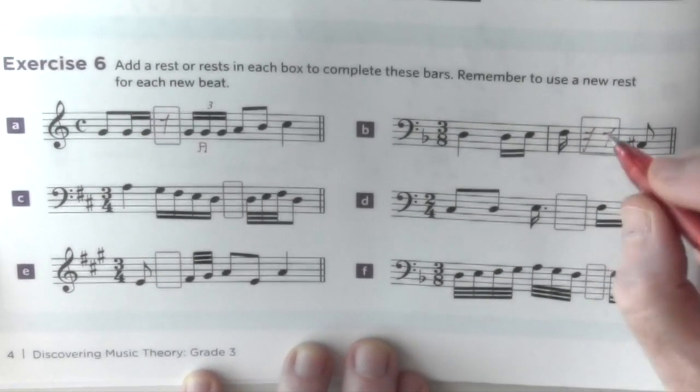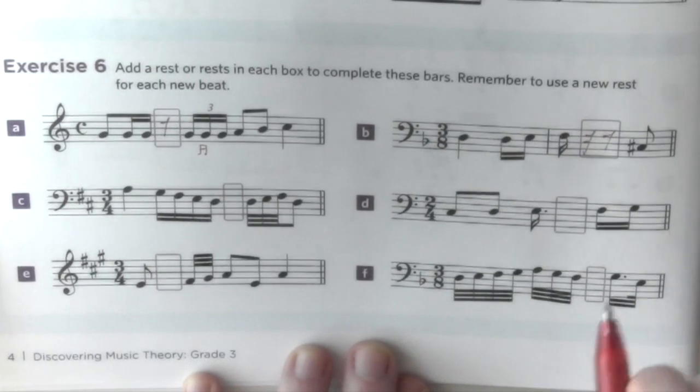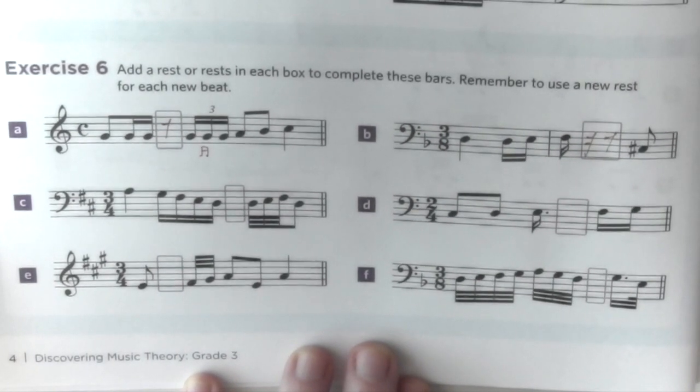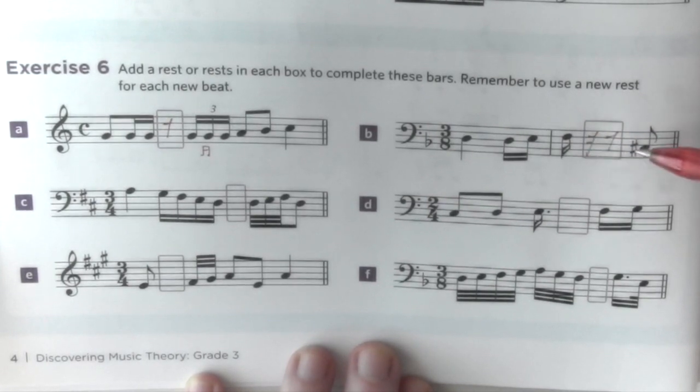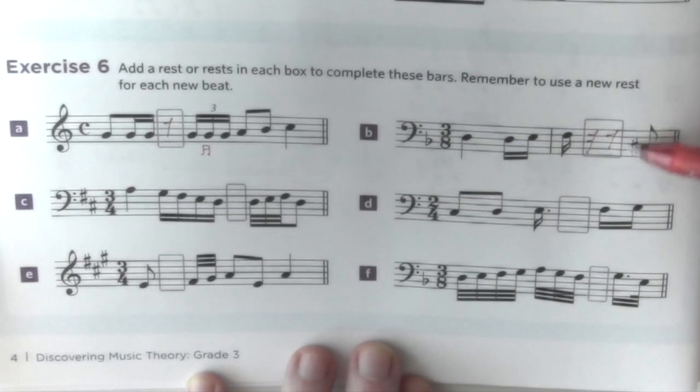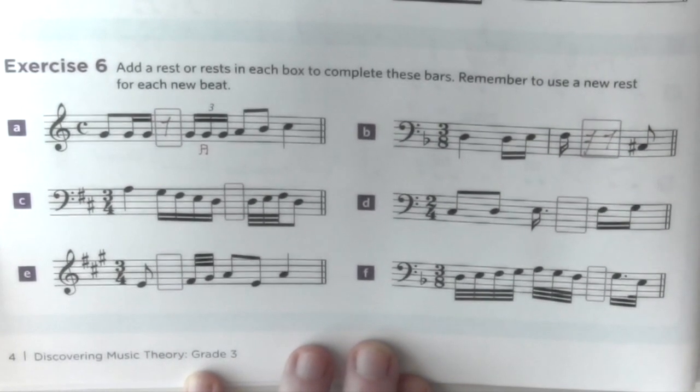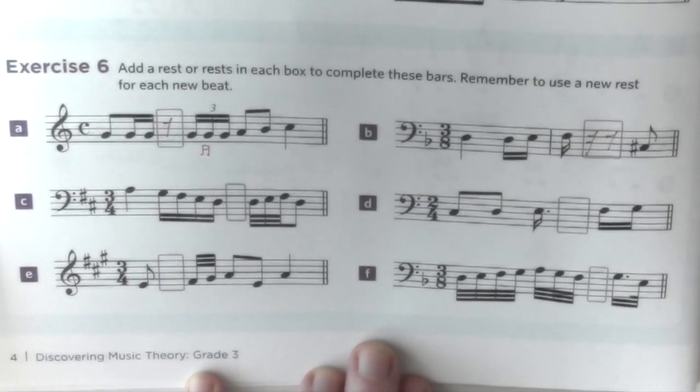Now, can I use the dotted quaver? No, not here, because we need to show the 3 movements, so we can't. We need to see 1, 2, and 3 movements, counting numbers, okay?